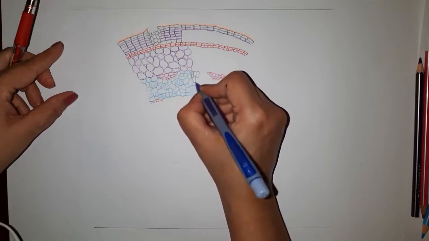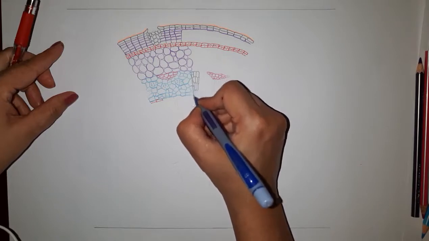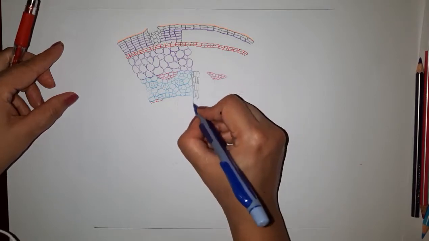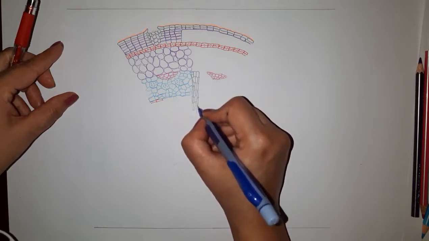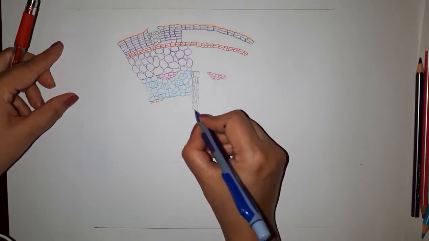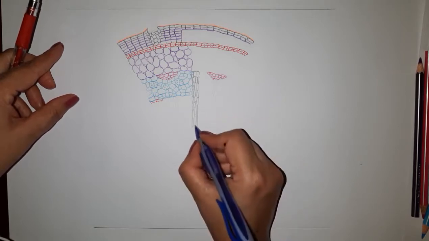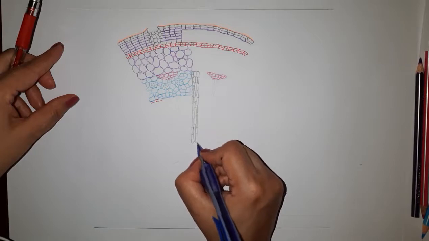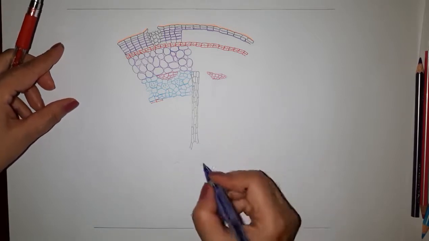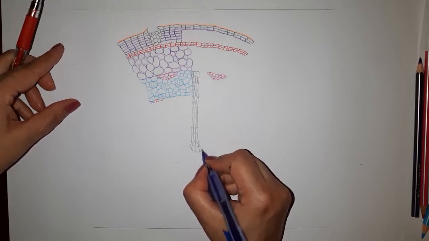Cells here are elongated. Just show their cross sections at different levels. When we reach this area, the star shaped area, now the cells should be polygonal.